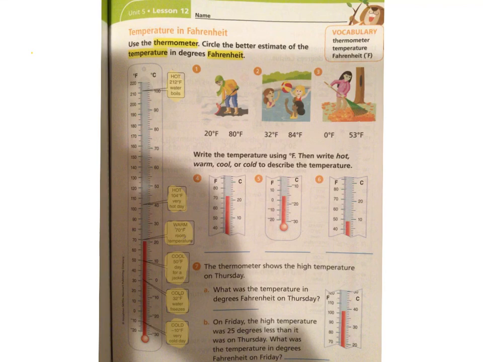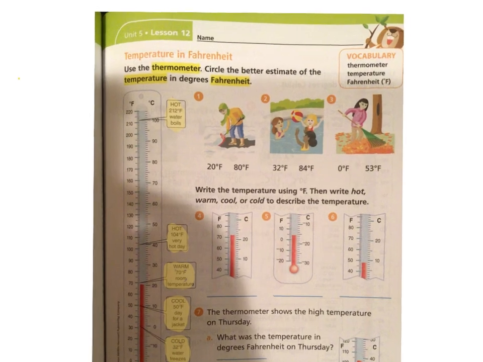Third grade friends, guess what? Today we get to do thermometers.